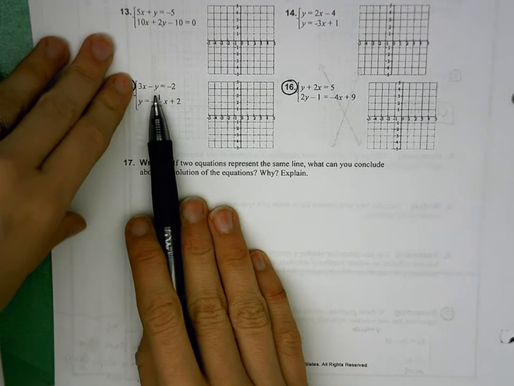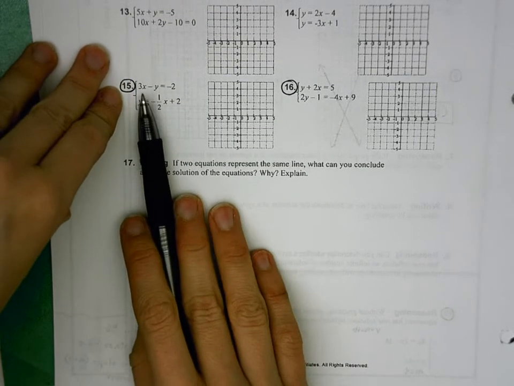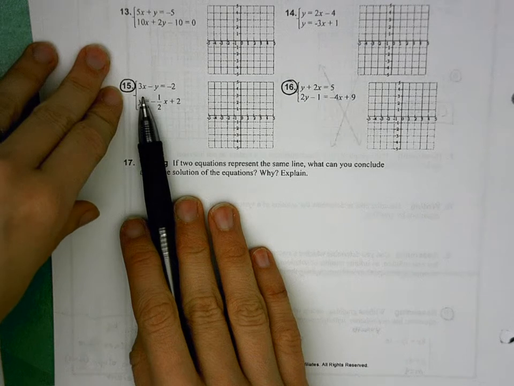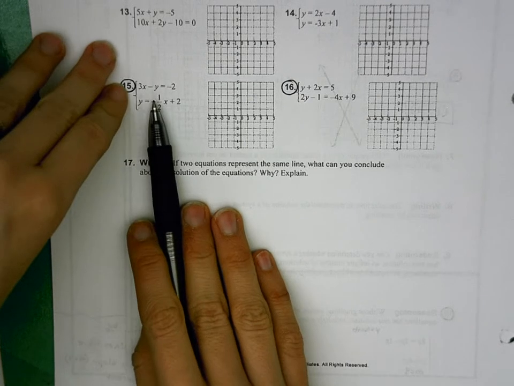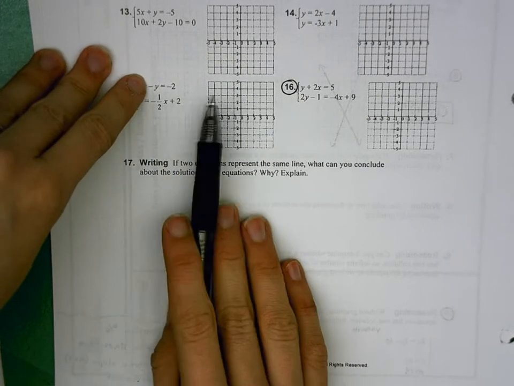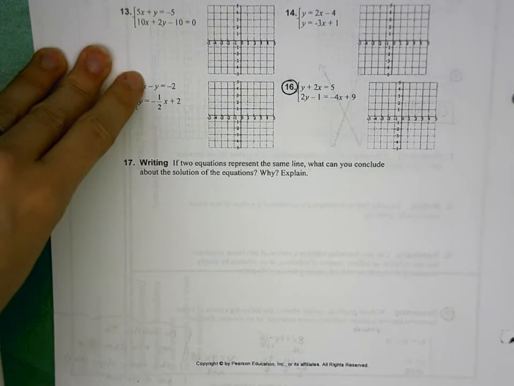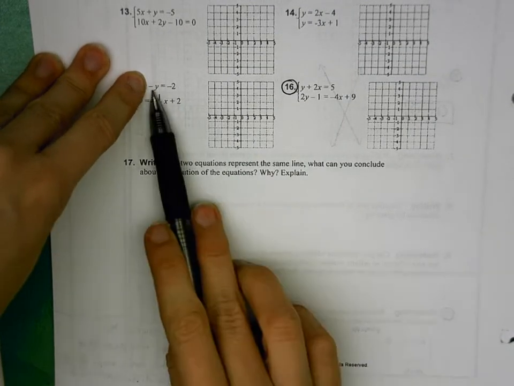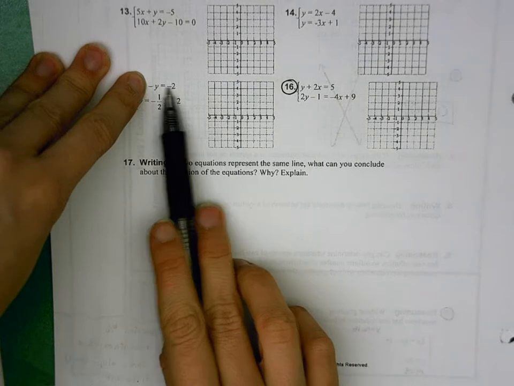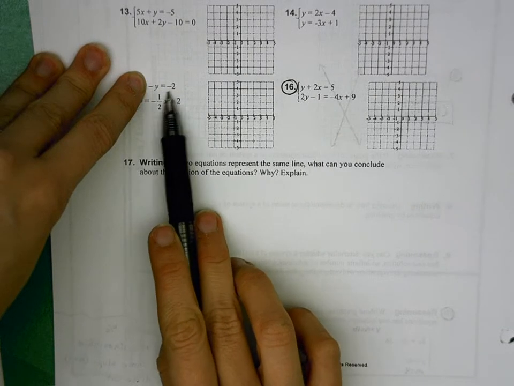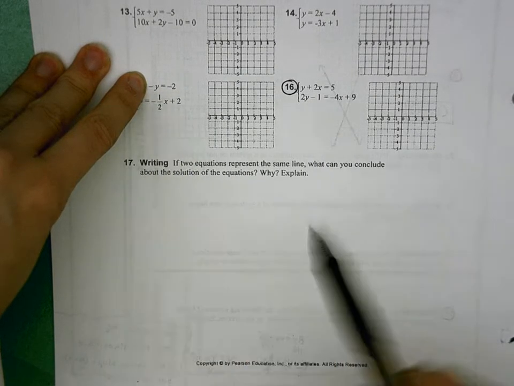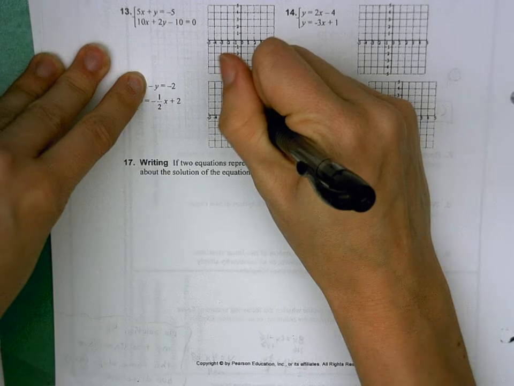So to graph in standard, first of all, you could choose to turn this into slope-intercept if you wanted to. Right, that would be fine. But I'm going to go ahead and graph it as a standard form. So I need my x and y-intercepts. So y-intercept is when x equals 0. So we get negative y equals negative 2, which means if I divide this negative over, y would equal positive 2. Well, y equals positive 2 right here.